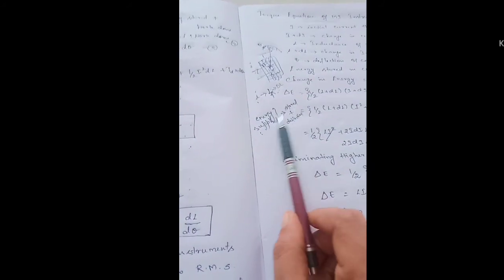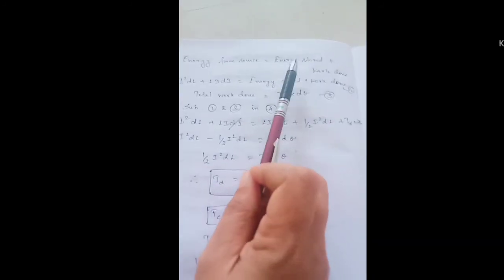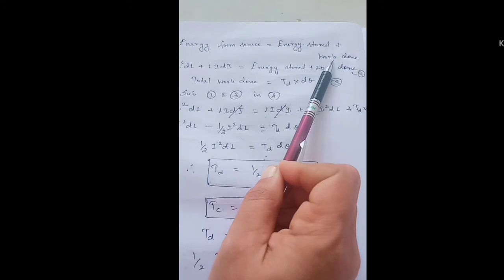In the MI instrument, the energy supplied from the source is stored in the inductor in the form of energy, and it also makes the iron piece deflect at a certain angle θ that we have expressed using this equation. The energy from source is equal to energy stored plus work done.